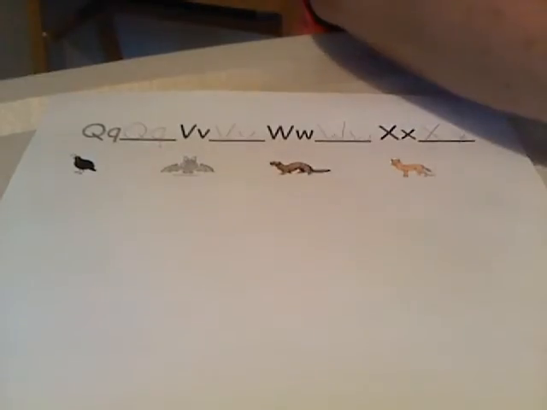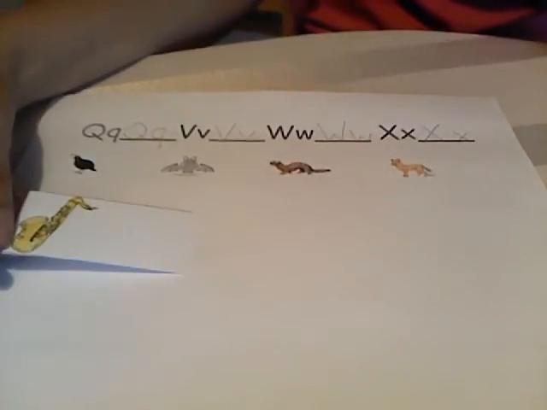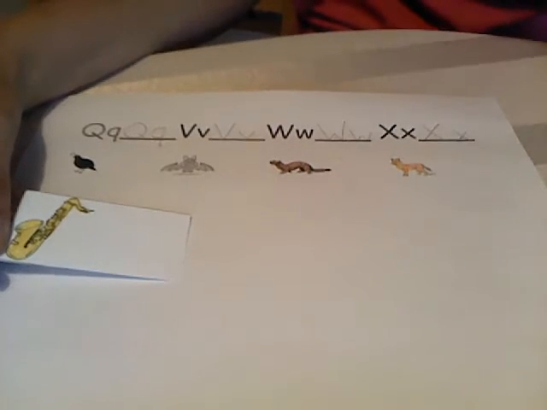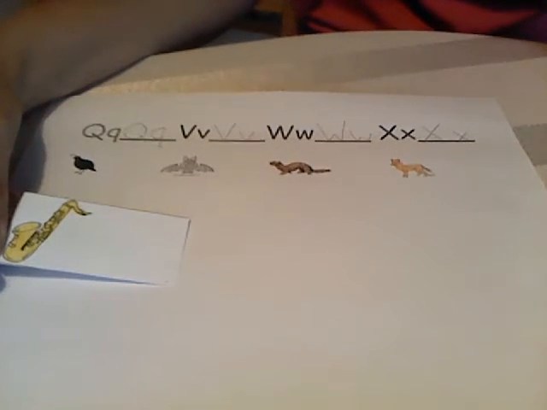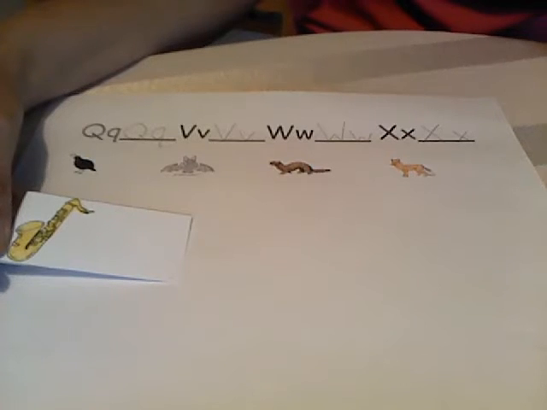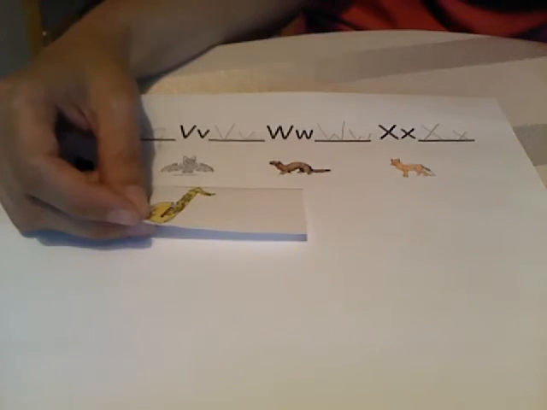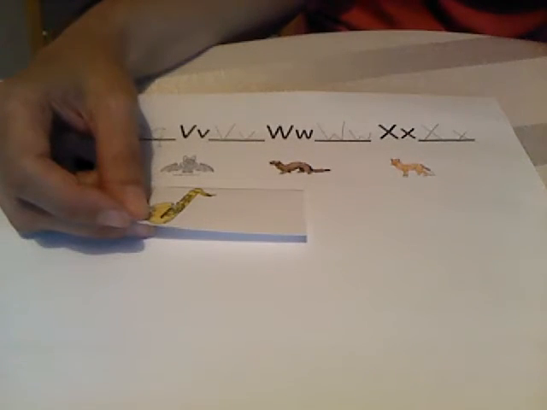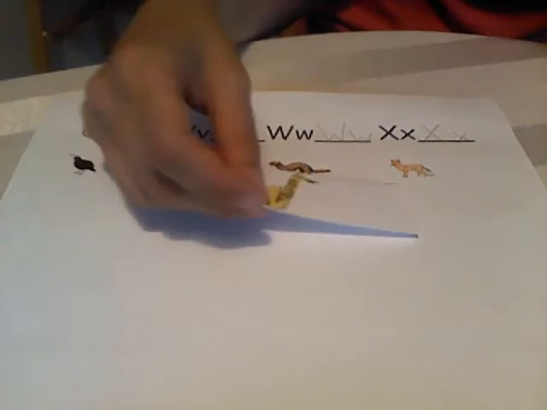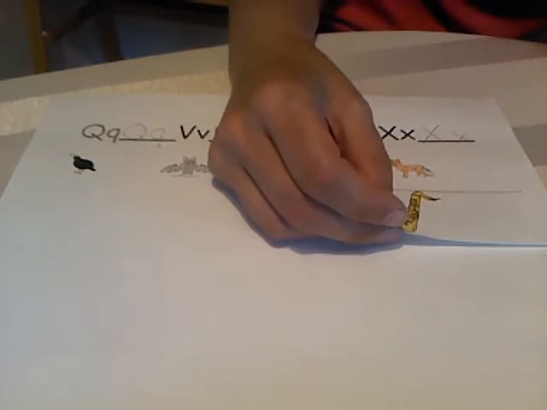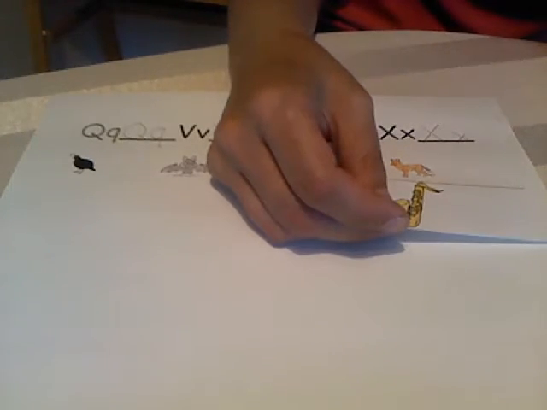Okay. How about saxophone? So the word saxophone, we can make it shorter. We can just say sax. So do you hear the last sound? Sax. The last sound, is it a Q for quail? Is it a V for vampire bat, or W for weasel, or the X sound? Sax.